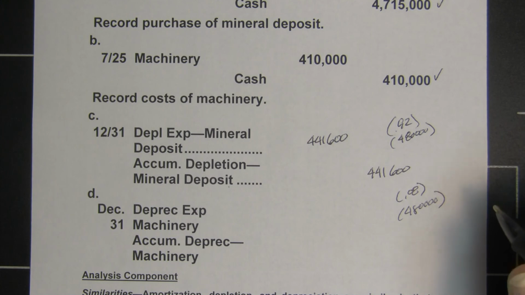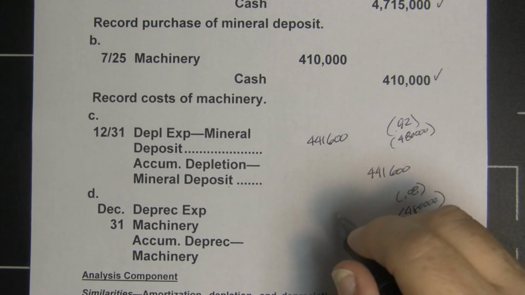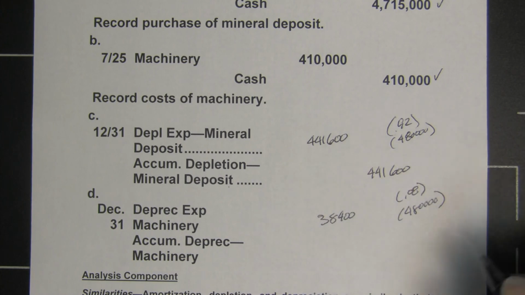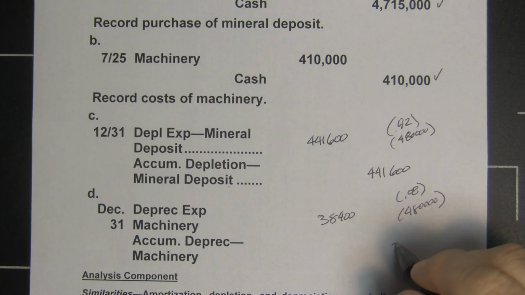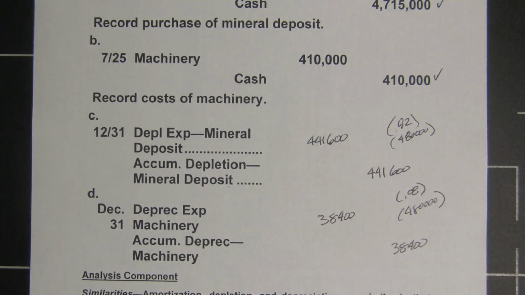And when you do the math, this comes out to be 38,400 depreciation expense. Accumulated depreciation machinery, 38,400.